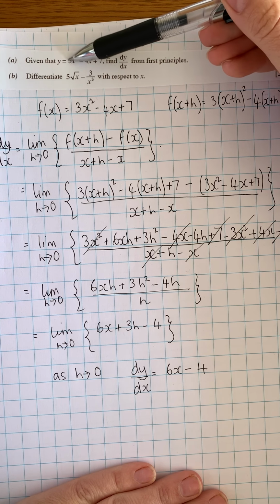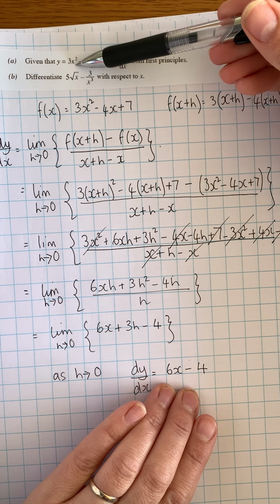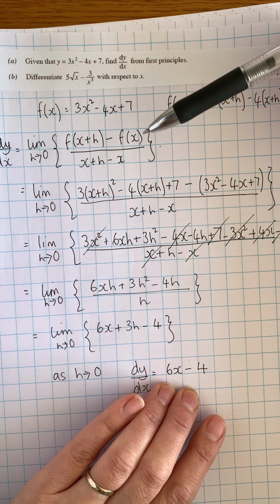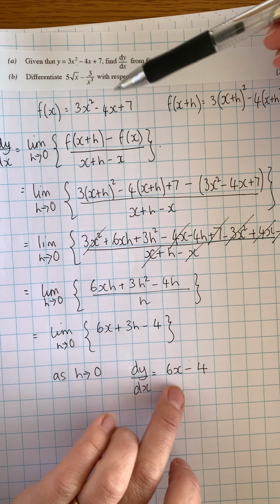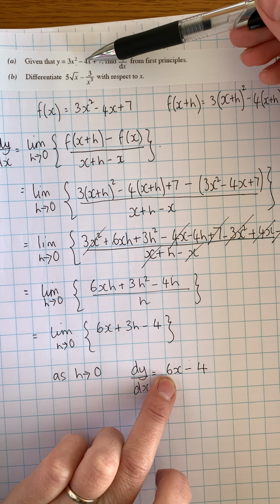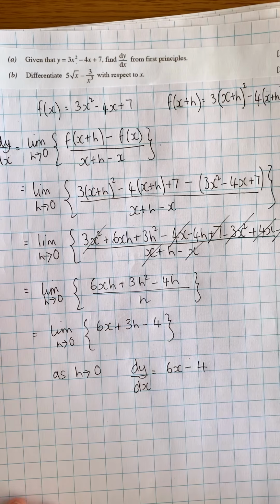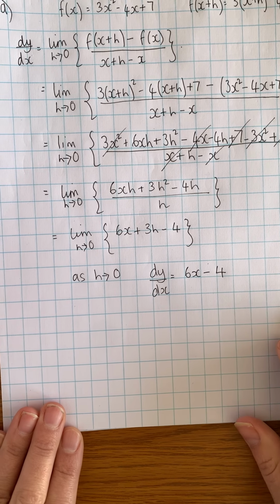Now you can differentiate that yourself to check that you get this answer. I would aim at doing that right at the end, not the beginning, so you don't know what you're aiming for, but just to check. So bring the 2 to the front, 6x minus 4, the 7 would go. It's important you get all of those bits in.